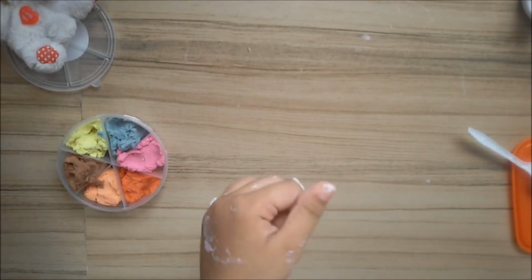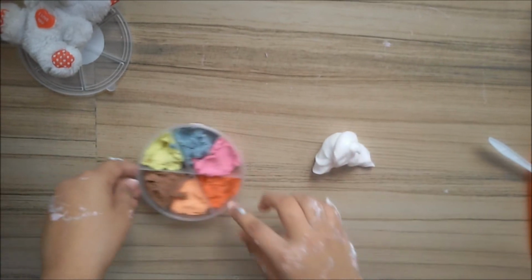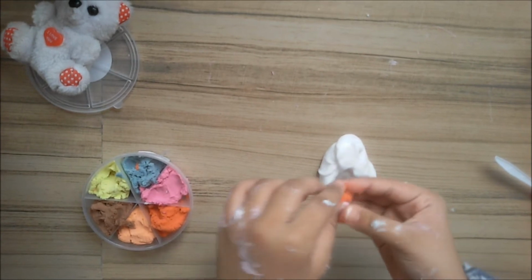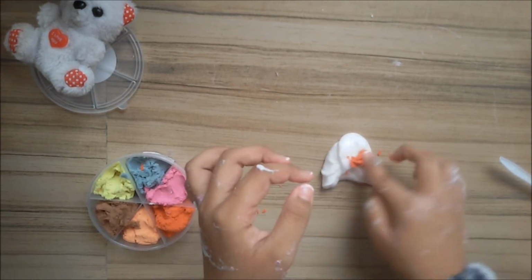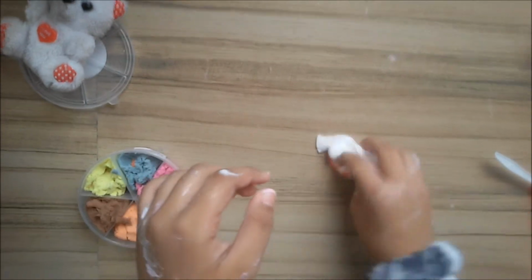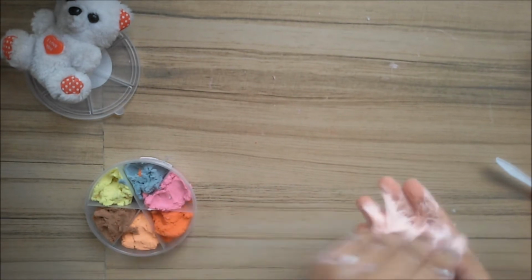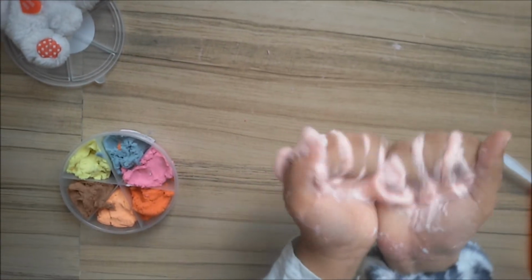Okay guys, so I've made a slime and yeah, so first now we're gonna put this red kinetic sand. But yeah. I hope this will be enough. Okay. Let's mix them together. Oh no, it's going to melt. Wait. Wait. No, it is melted. I think I'll need a little bit of activator.